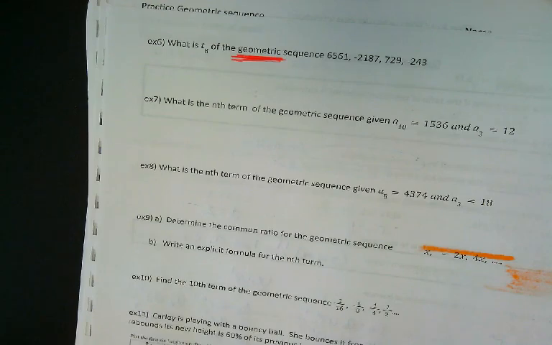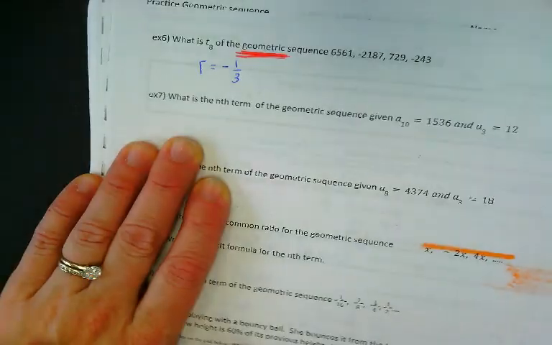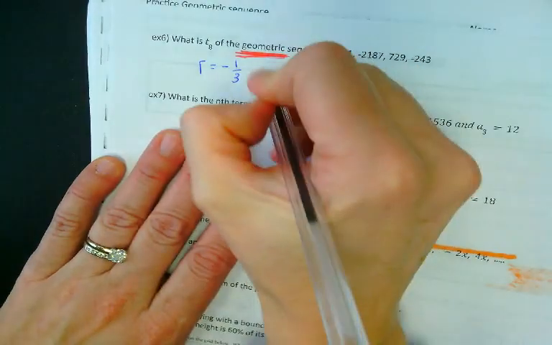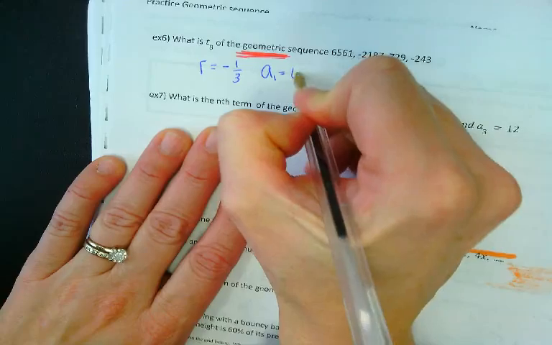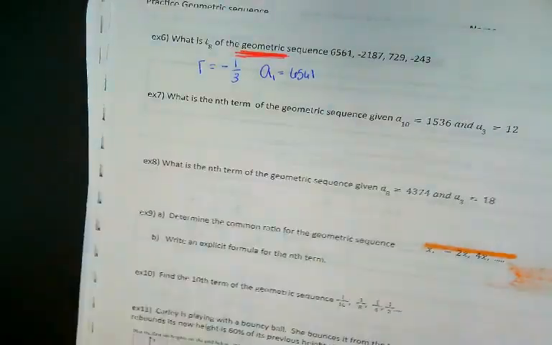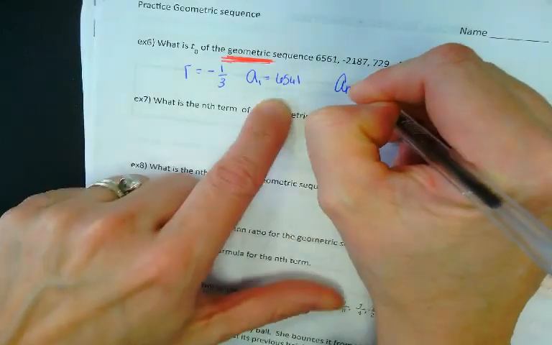Find the ratio. Now, because my numbers are going down, I know my answer is going to be a fraction, so hopefully you're getting a fraction. And you're right, the signs are flipping, so it's going to be a negative fraction. What are we getting for that ratio? Negative 1/3. Okay. Do we know a sub 1? I think so. What's the first term in the sequence? Perfect. Now I just have to write the rule. So again, this is given. A sub n equals a sub 1.